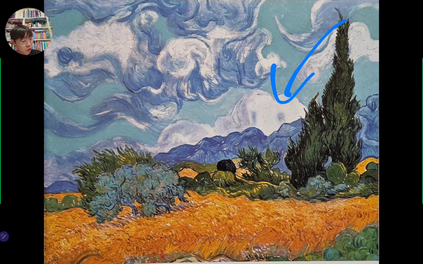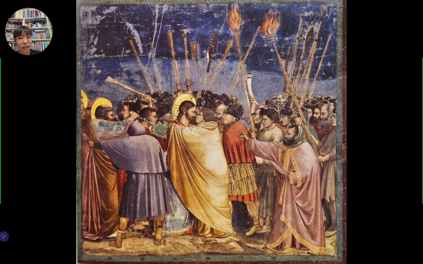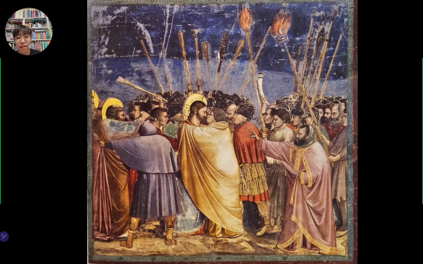This is Vincent van Gogh's drawing of a wheat field with cypresses. And this is another drawing as well. This is Albrecht Dürer's The Great Piece of Turf. And this is the betrayal of Christ, Giotto di Bondone's betrayal of Christ.